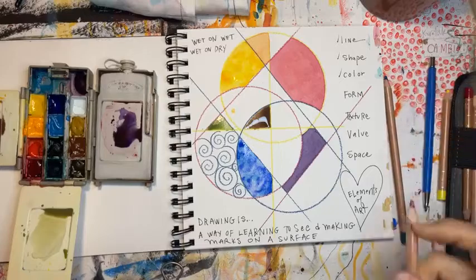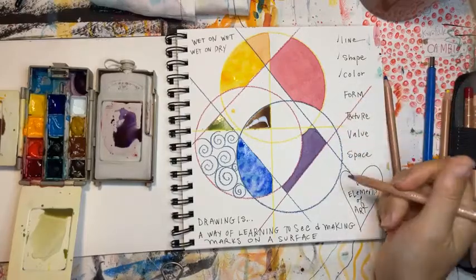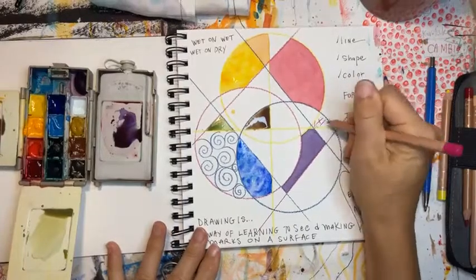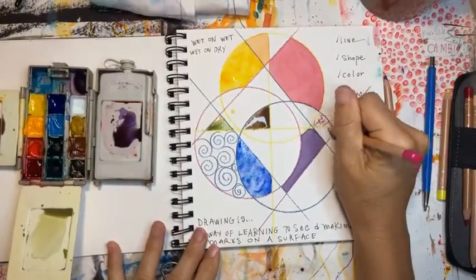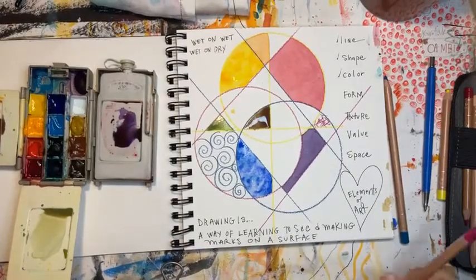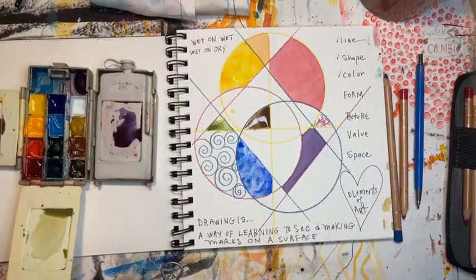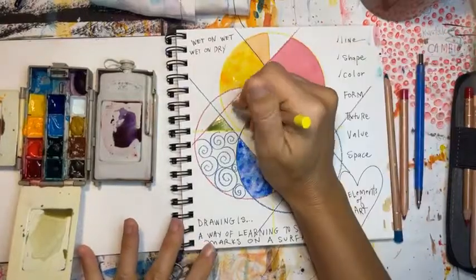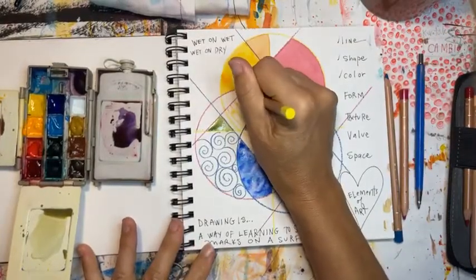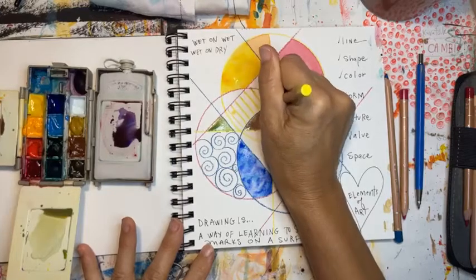You can play around with making some abstract marks on your paper with another color. You can even maybe make a pattern of stripes.